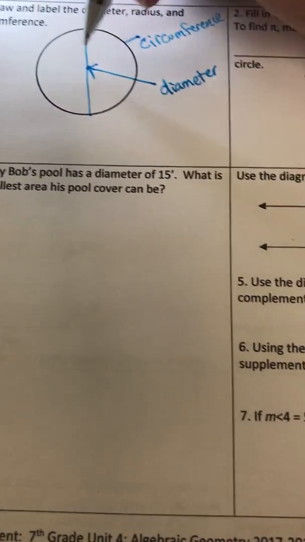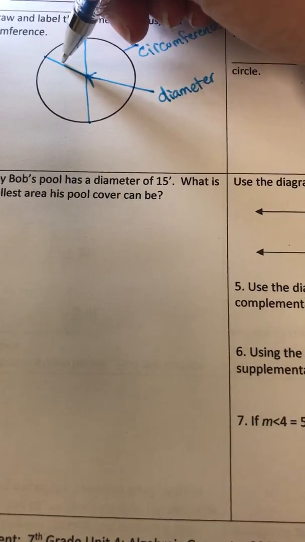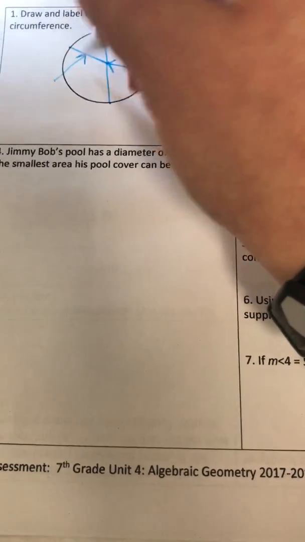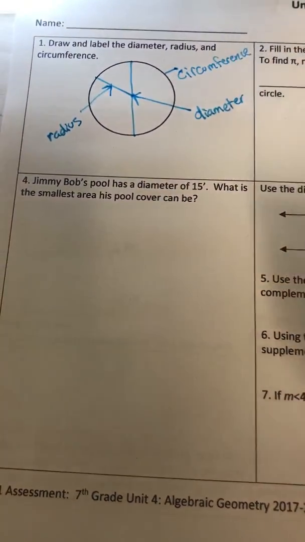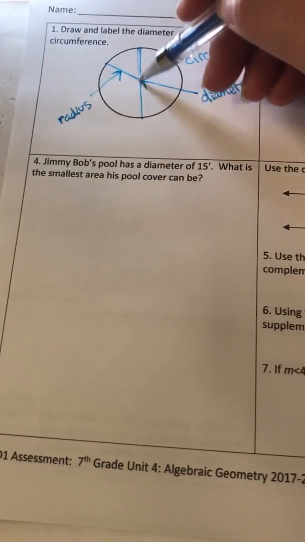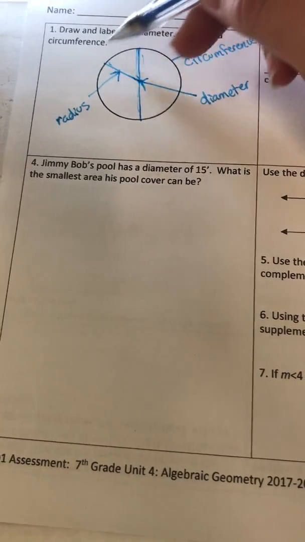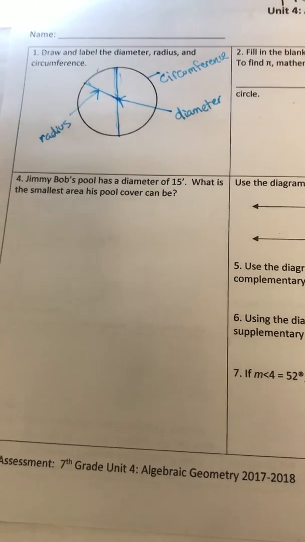The radius goes from the midpoint out to any place on the outside of the circle. So we have the diameter going all the way across, the radius going halfway, the circumference around the outside. Questions about number 1?